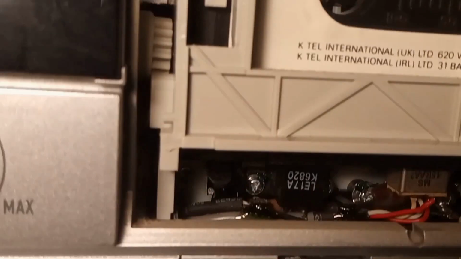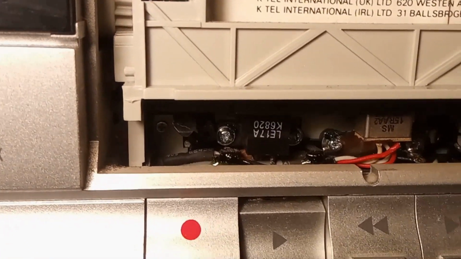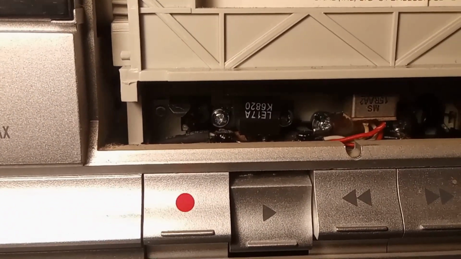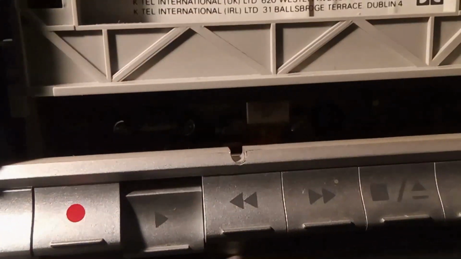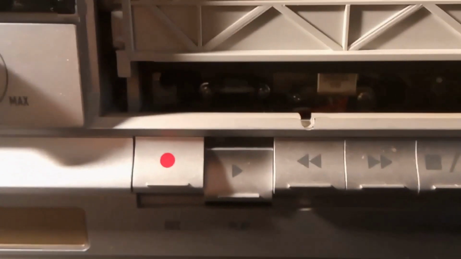Simple. Okay, so now looking at this deck, you can see there is a hole, which is there above the rewind button in the face here. Now that hole is specifically to be able to put a screwdriver in to adjust the azimuth. All you need is a screwdriver.